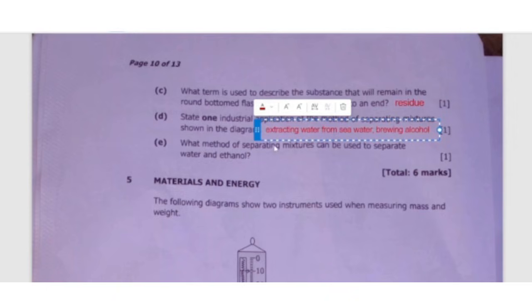So those are the answers. You just need to write one. As you can see, the mark is 1. You can just write 1: extracting water from the seawater or brewing alcohol. So those where they brew alcohol, you can use this method. Okay, so that is the method that is used.